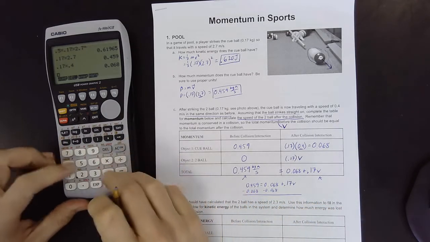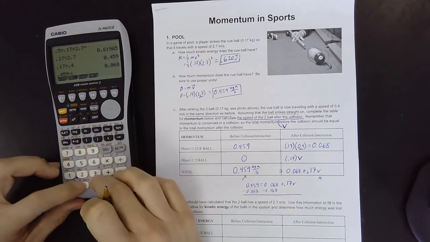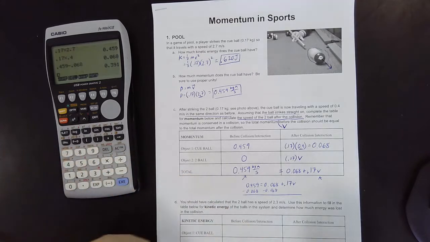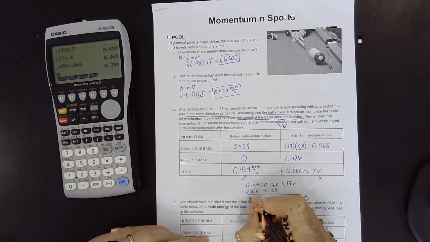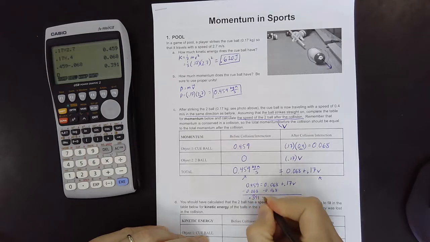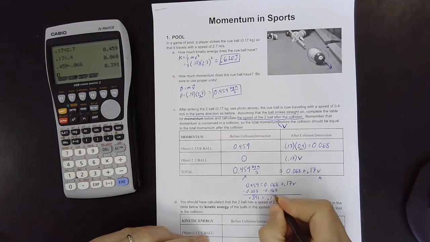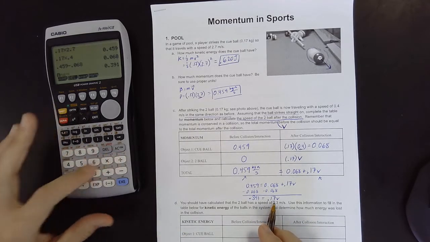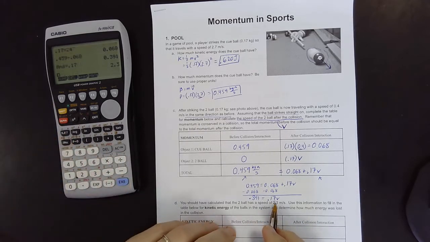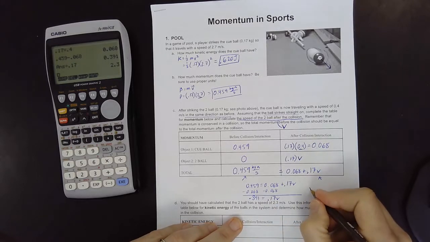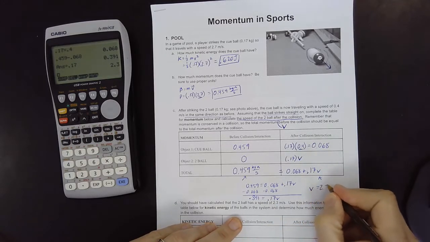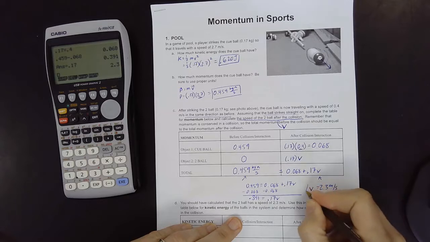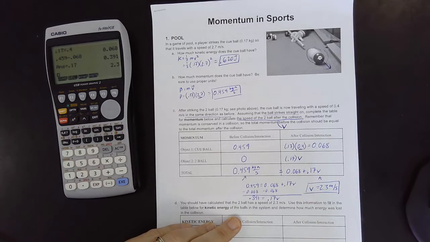And I'll get 0.459 minus 0.068. And I get 0.391, which is now equal to that 0.17V. This is just normal algebra. Now we're going to divide by the 0.17. And when I divide by the 0.17, I get that V is equal to 2.3 meters per second. There we go. Woohoo! All right.